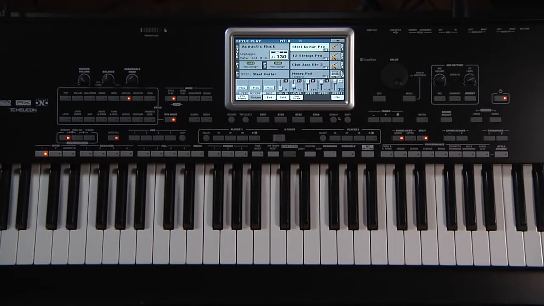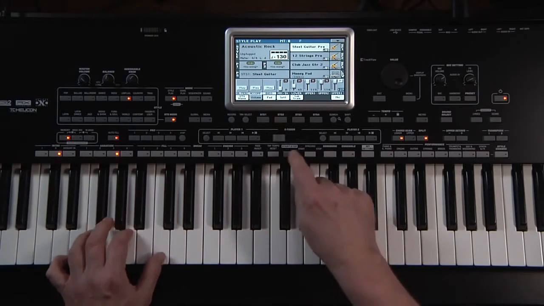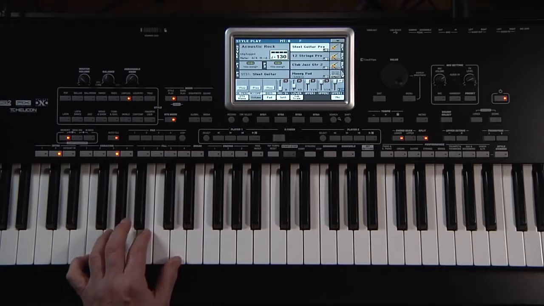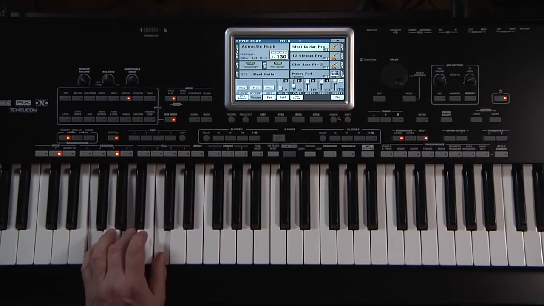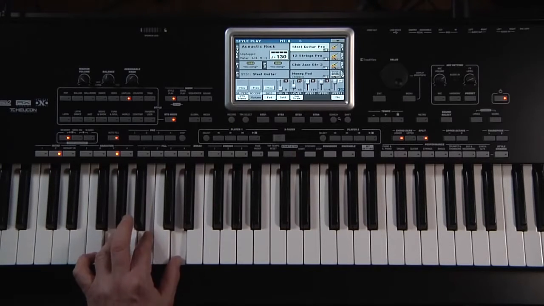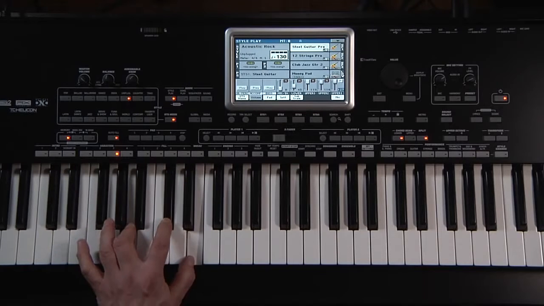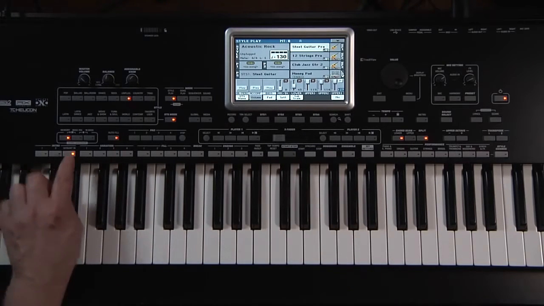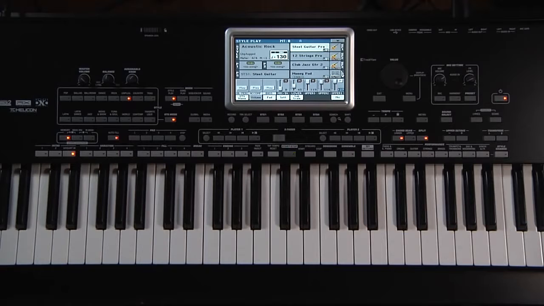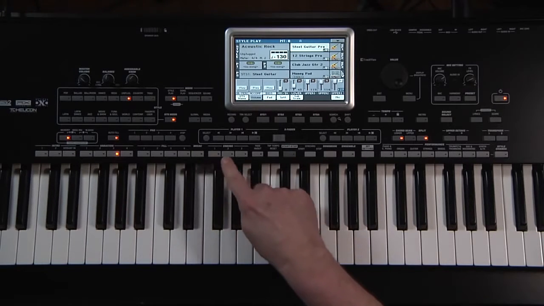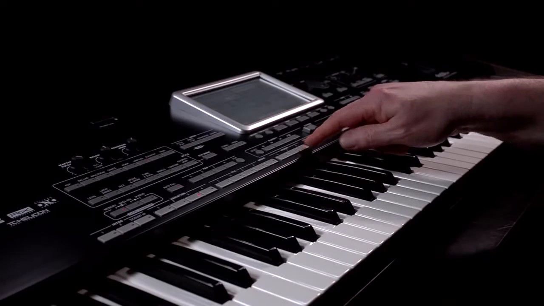Intro 1 has a chord progression. Intro 2 doesn't have a chord progression. It's designed to respond to your chords. Intro 3 is a short intro designed to get into the song quickly. Endings 1, 2, and 3 work the same way.